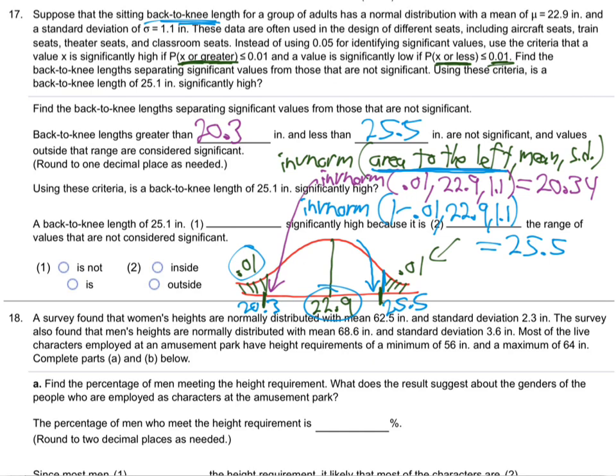So what does that mean? Well, then they say, suppose somebody has a 25.1 inches back to knee length. Is that significantly high? In other words, is it in the shaded zone, the top 1%? Did it make it to the top 1%, 25.1? Not quite, almost, but not quite. 25.1 would be just below this. It's not quite in the top 1%. It's not quite the NBA player or whatever. Almost there, but not quite. So our answer is no, it is not significantly high. It is inside the range of values not considered significant. We good? All right, on we go.